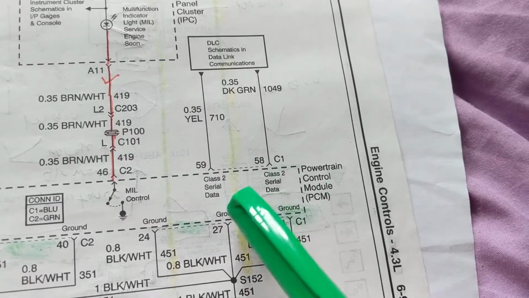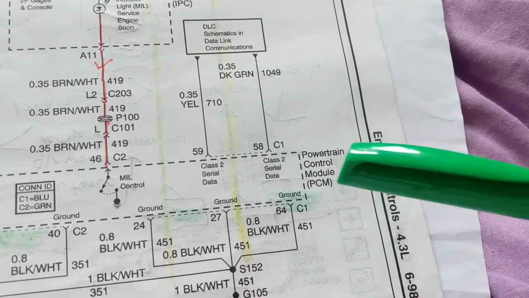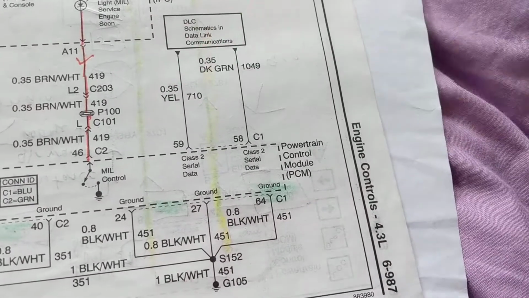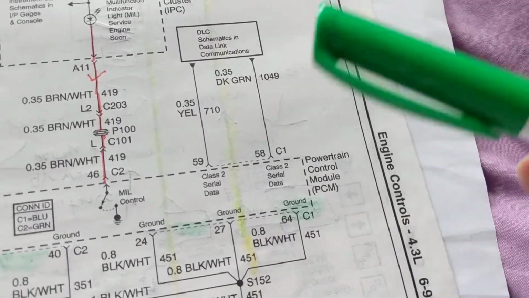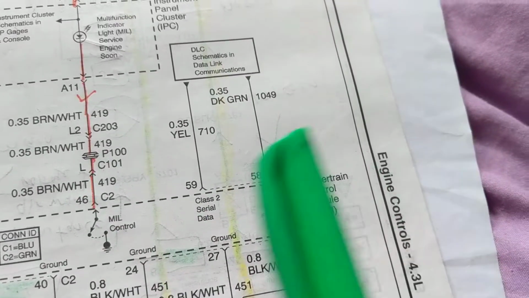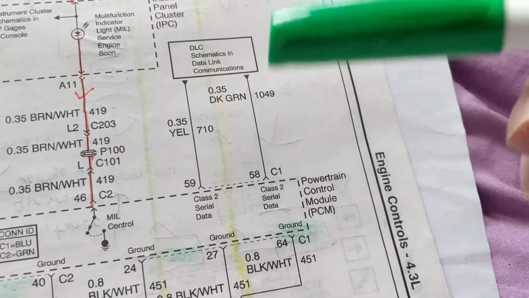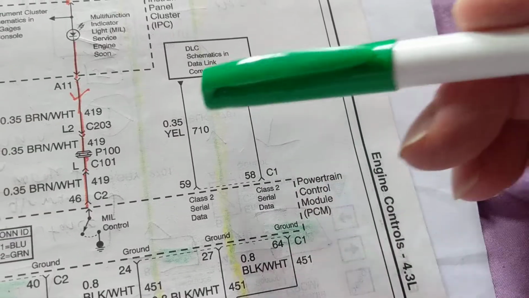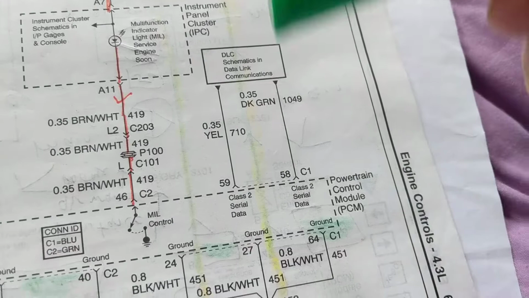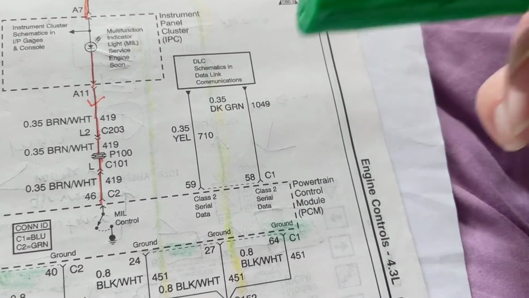Class 2, that's its communications network. The power control module, we'll abbreviate it as PCM. PCM is going back and forth, talking to many modules, looking for data, always browsing around and inspecting what's going on, what's the trouble, what's the results, what are my sensors telling me. So in order to get that information, he has to be in communications with the other modules, with the other sensors. The sensors that we'll go over shortly: mass airflow sensor, intake air temperature sensor, coolant temperature sensor.